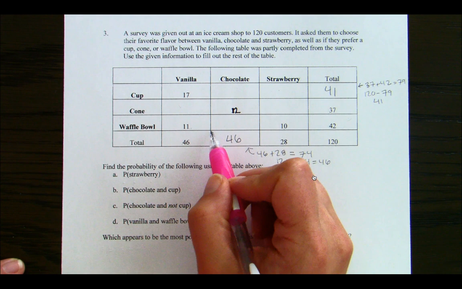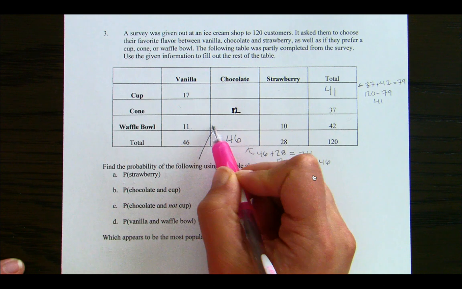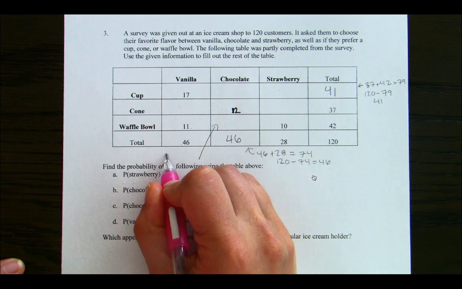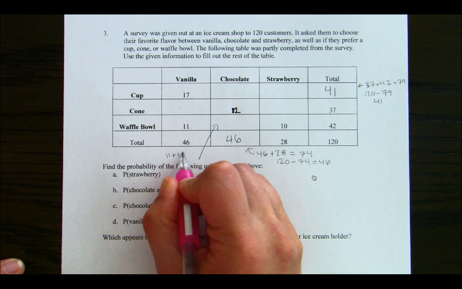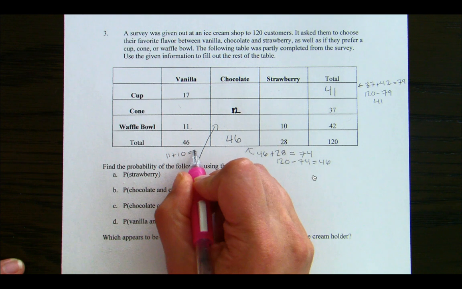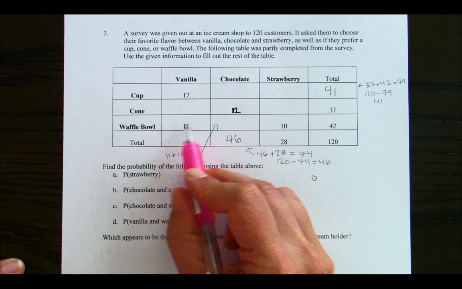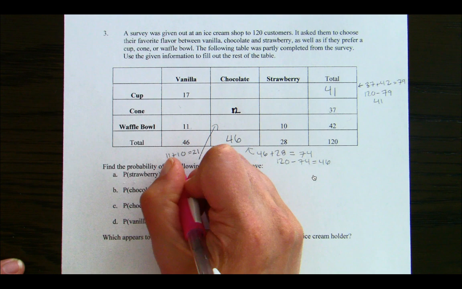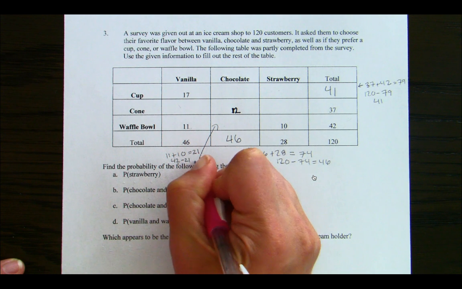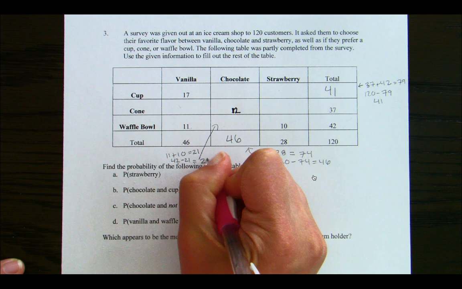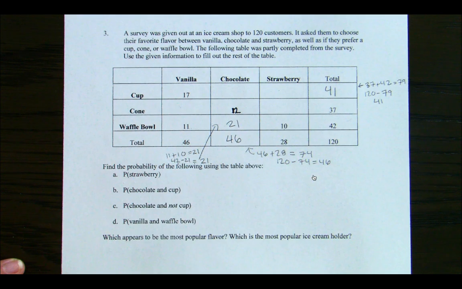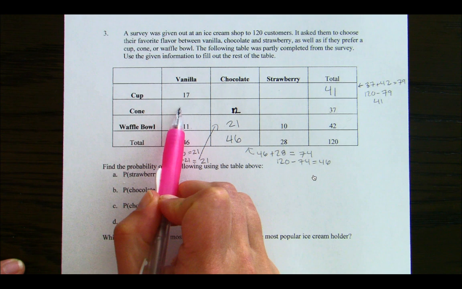For this one, I'm going to do 11 plus 10 is 21, and I'm going to subtract that from 42 since I'm looking at this row. So 42 minus 21 is equal to 21. I'm going to write 21 right here. As we go, we're going to continue this process. The next one I would pick is probably this one here.